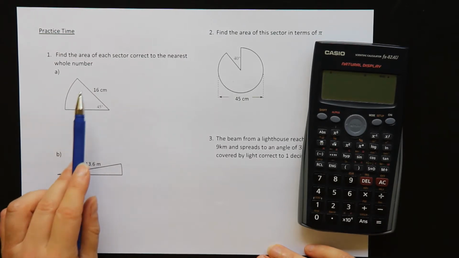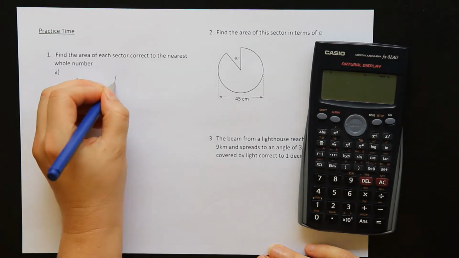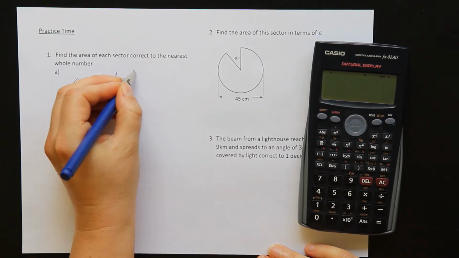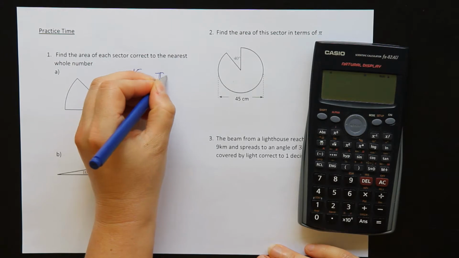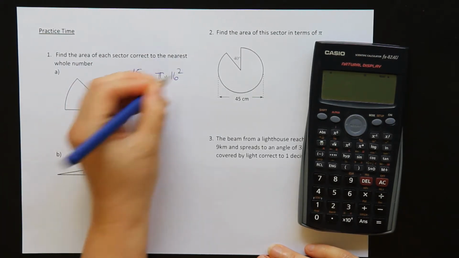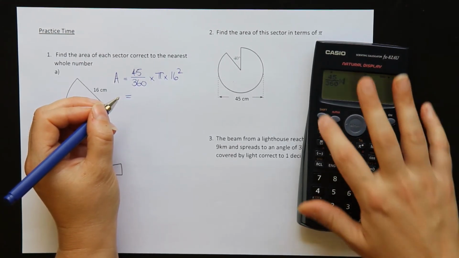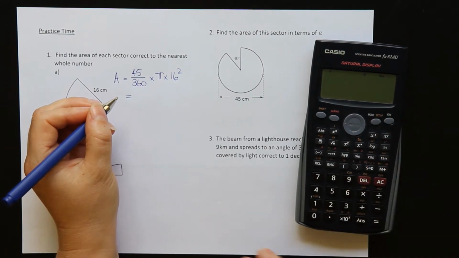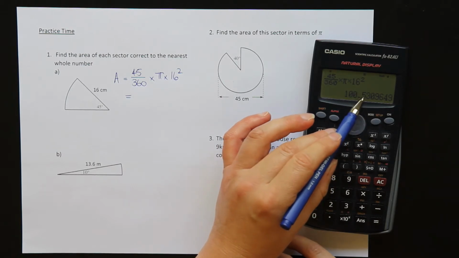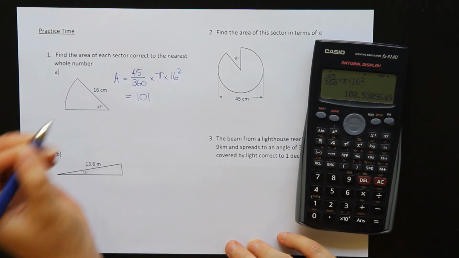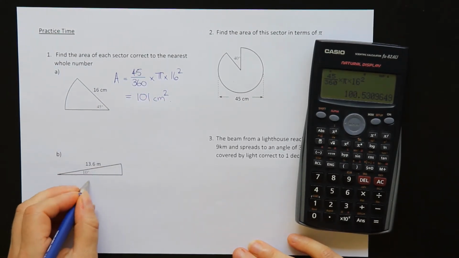So question 1, find the area of each sector correct to the nearest whole number. So to find the area of a sector, we take the angle that we're given, we put it over 360 degrees and we times by pi r squared. Pi times by, our radius is 16 squared. So in the calculator, hopefully you got... Now to the nearest whole number, we have to round that 5 up into here to be 101 centimeters squared.